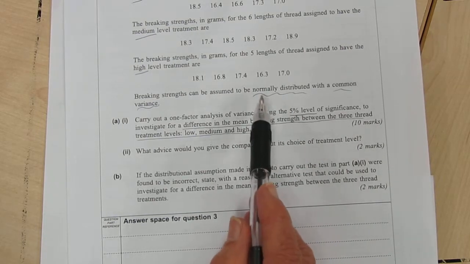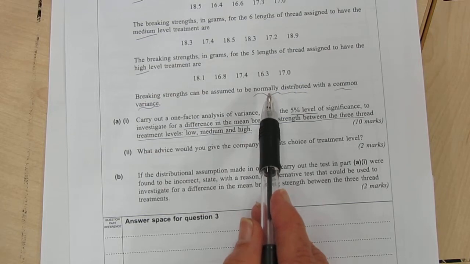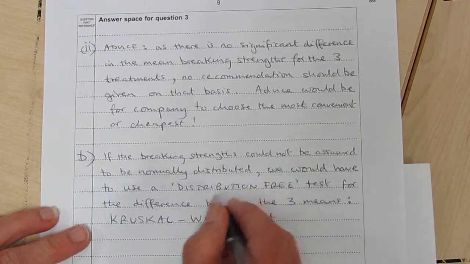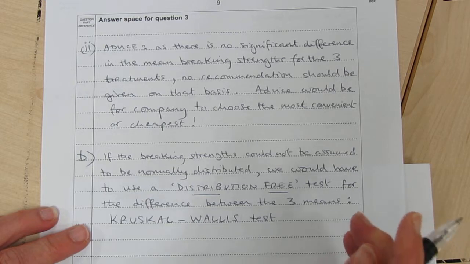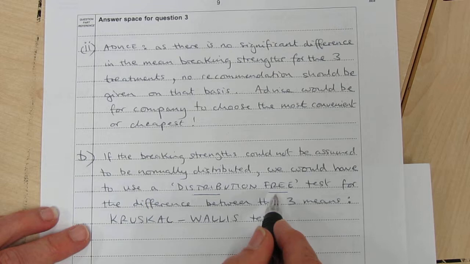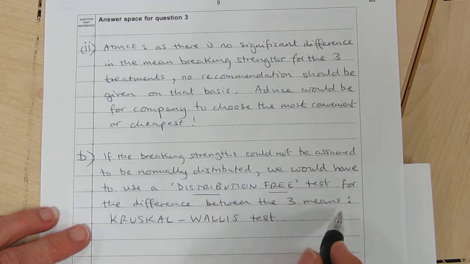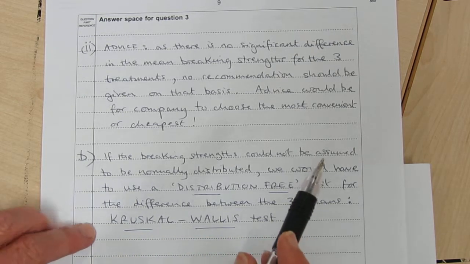If you don't know that the data comes from a normally distributed population, you have to use a distribution-free test, which you did in SS06, and the distribution-free test for the difference between 3 means is the Kruskal-Wallis. And that concludes question 3.